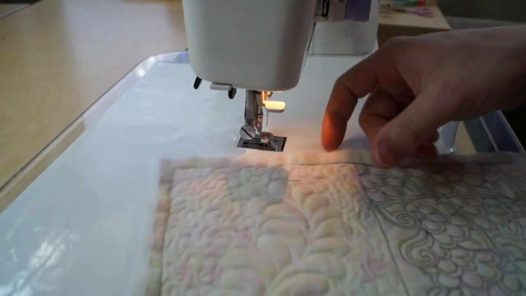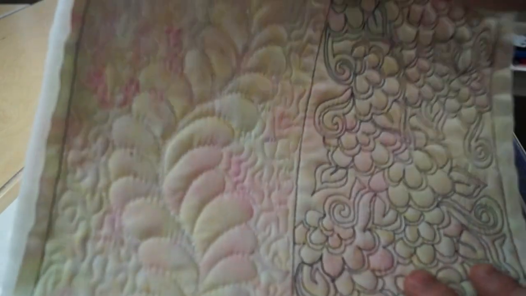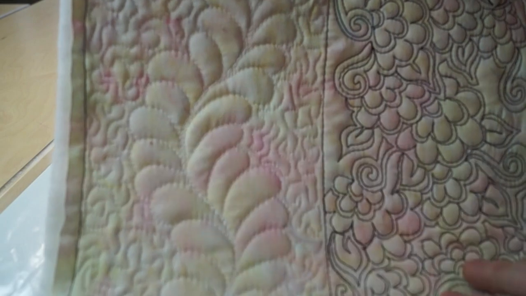And there we go. So we have the white on white, looks very nice, it blends in quite nice. And then we have the meandering or stippling to fill in the extra space.